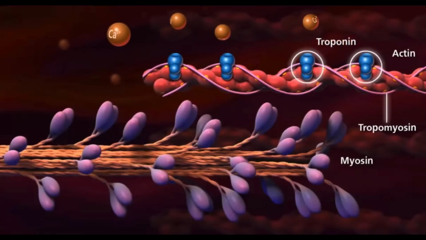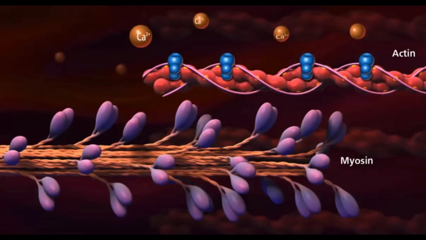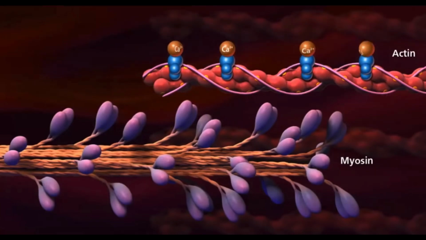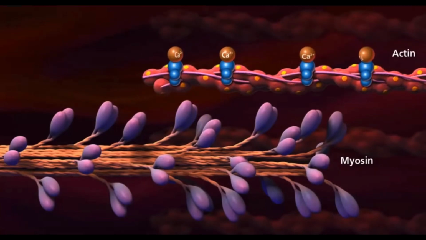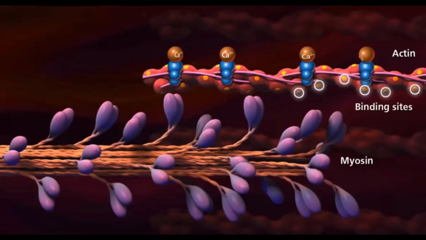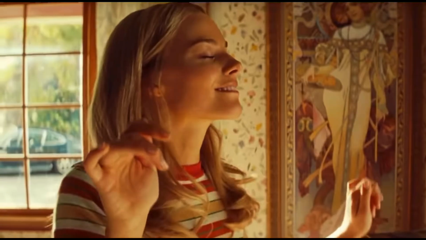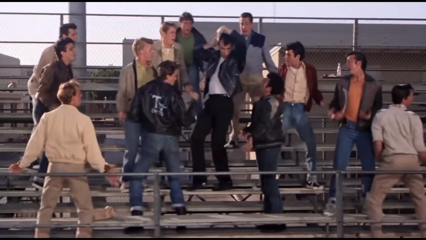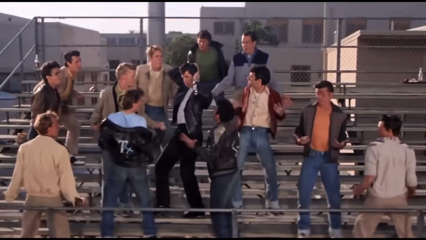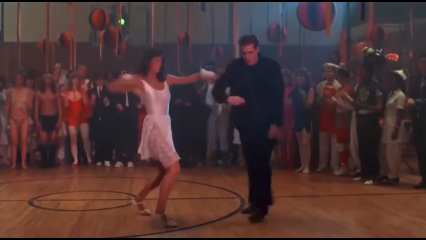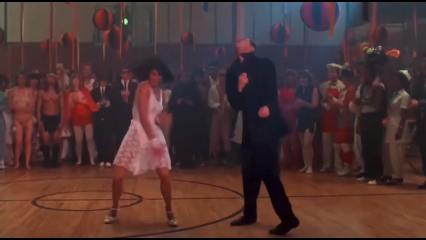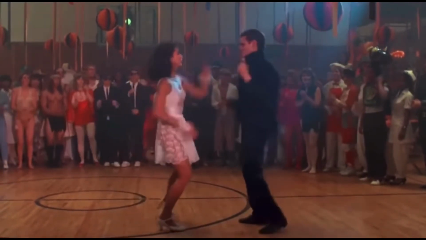So here's the big picture. Calcium ions act like tiny messengers. They bind to troponin, troponin changes shape, and tropomyosin moves. Myosin can now pull actin, and the muscle contracts. Microscopic choreography is happening right now in every heartbeat and every movement you make. And thanks to research, we now understand the exact molecular switch that makes it all happen.